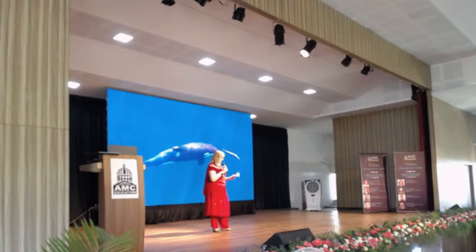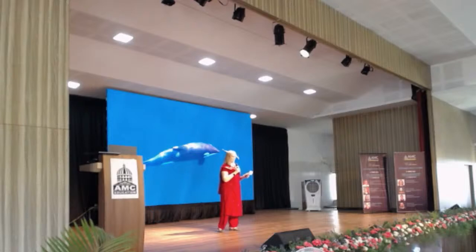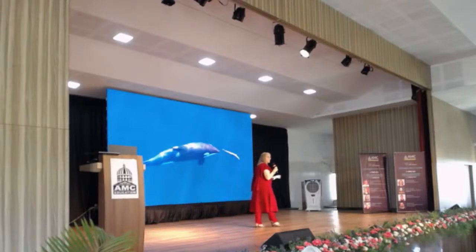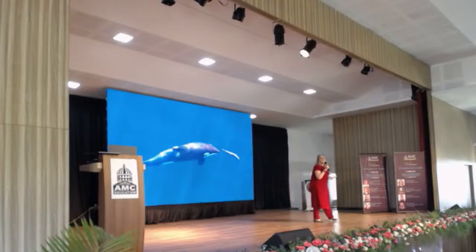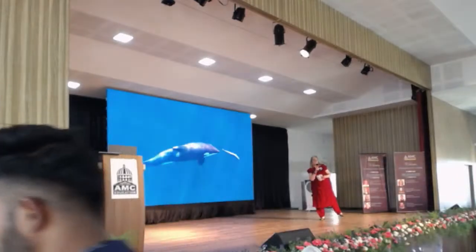Chemicals we use every day that get into the waters of Puget Sound. Chemicals like PCBs and polybrominated diphenyl ethers, which are flame retardants, they concentrate in the fat of the whales. And when the mother gives milk to her baby, the baby is poisoned. But there's something else that's happening here too. It's associated with this fish. You see the fish?